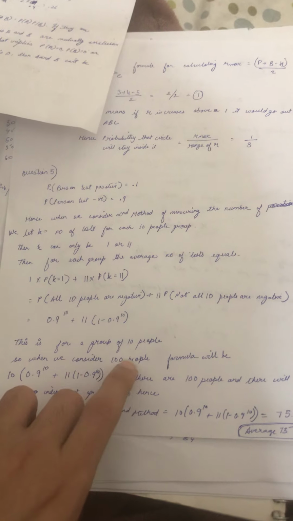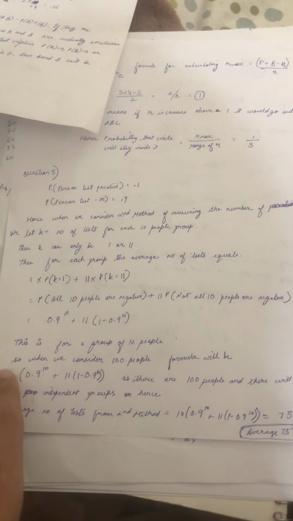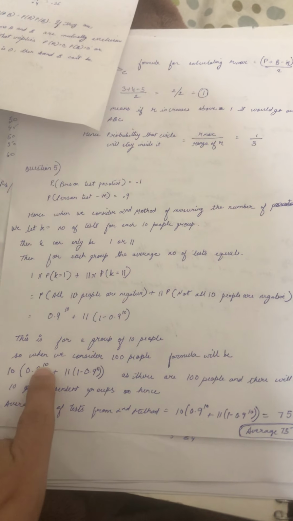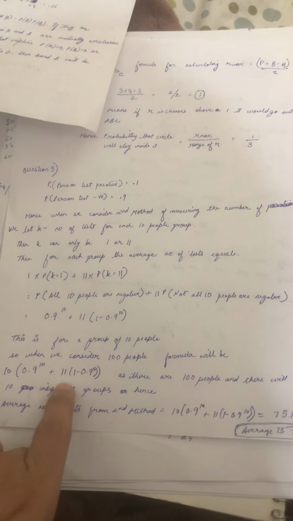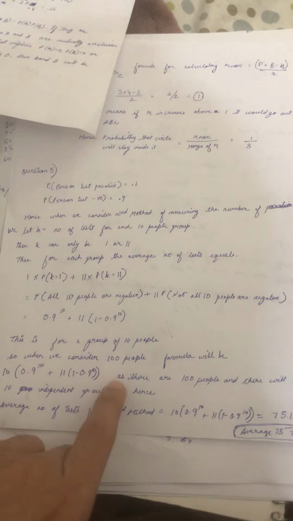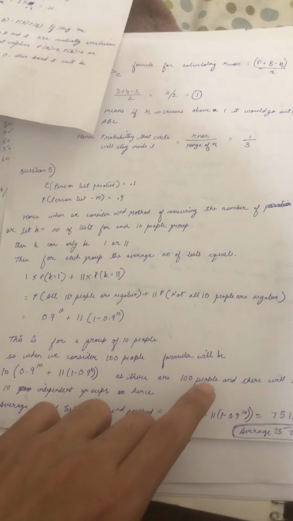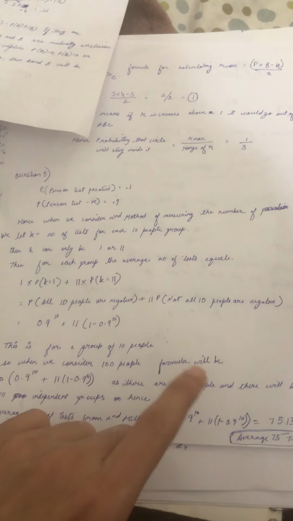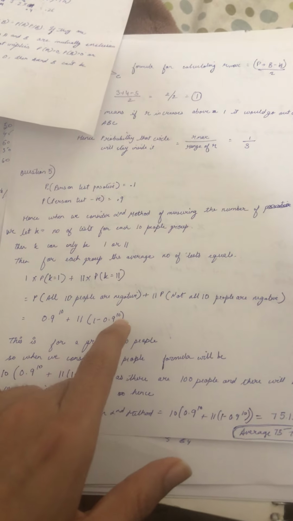When we consider 100 people, the formula will be 10 times the above: 10 times (1 times 0.9 to the power 10 plus 11 times (1 minus 0.9 to the power 10)). As there are 100 people, there will be 10 different independent and identical groups.